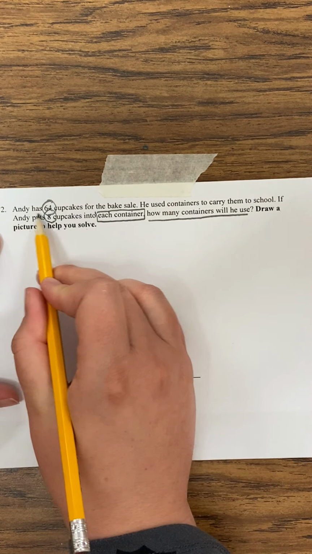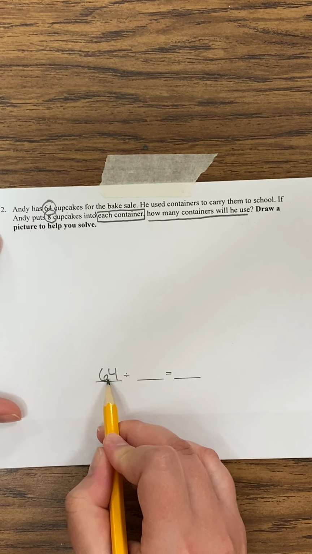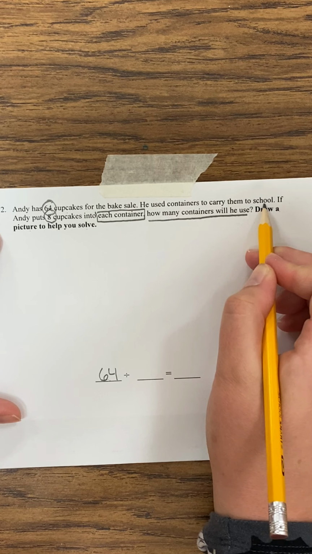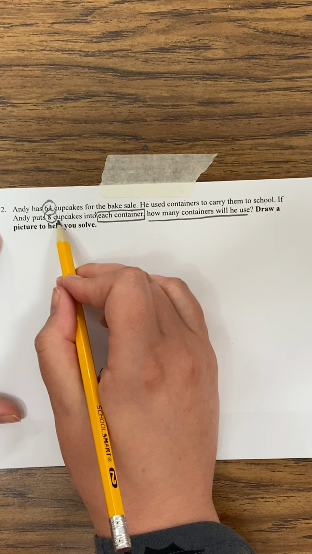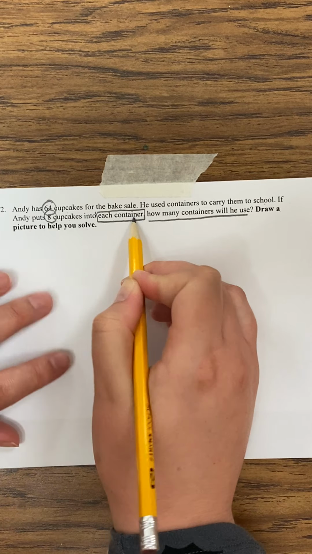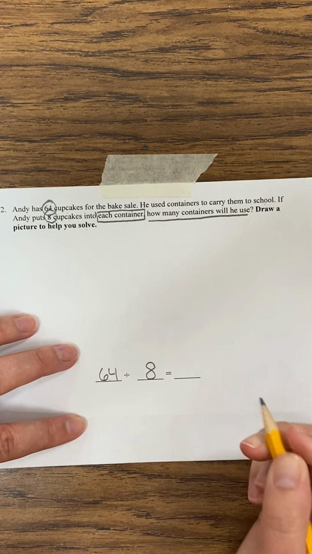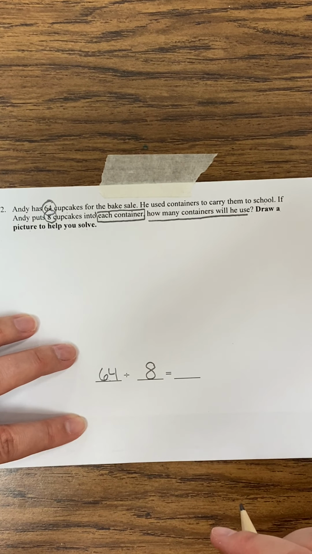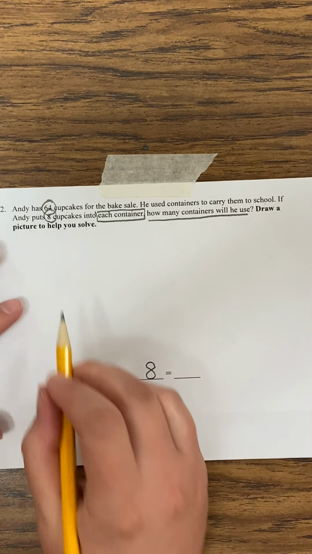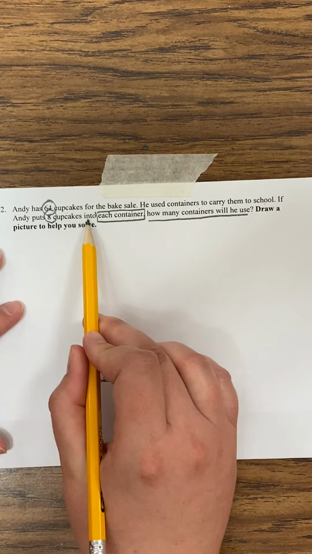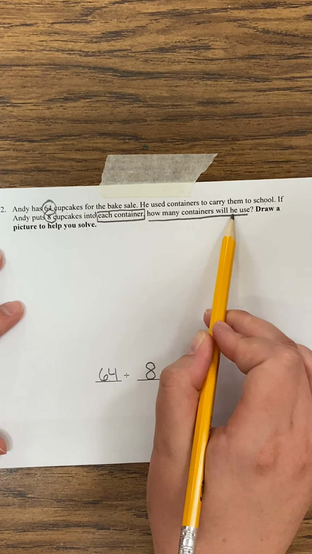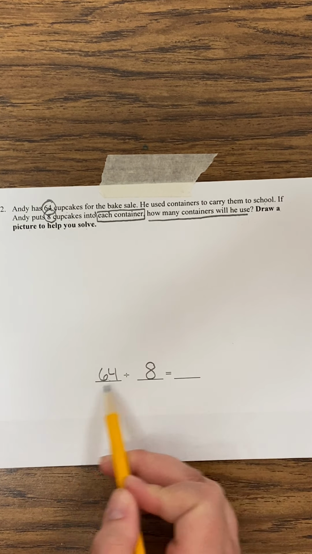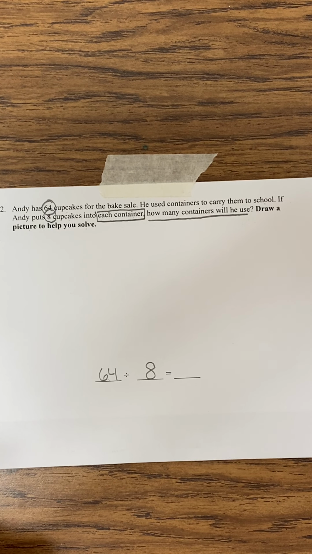And because it says Andy has 64 cupcakes, that's the total. So he has 64 cupcakes. And then he used containers to carry them to school, okay? If Andy puts 8 cupcakes into each container, we know that we need to put 8 into each container, but we don't know how many containers we're using yet. So, if Andy puts 8 cupcakes into each container, how many containers will he use? All right, boys and girls, so we have our number sentence. Now we need to figure out how to solve.